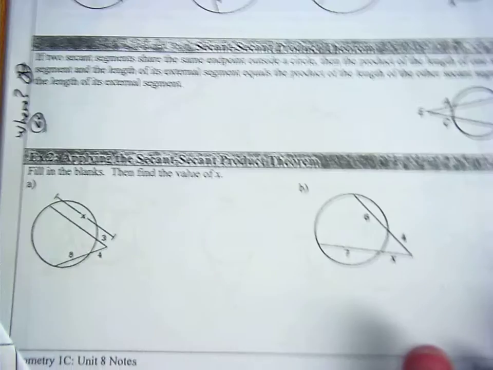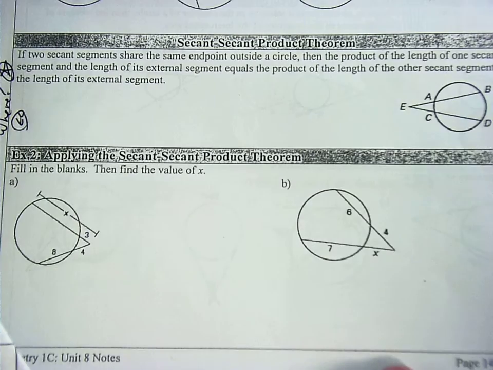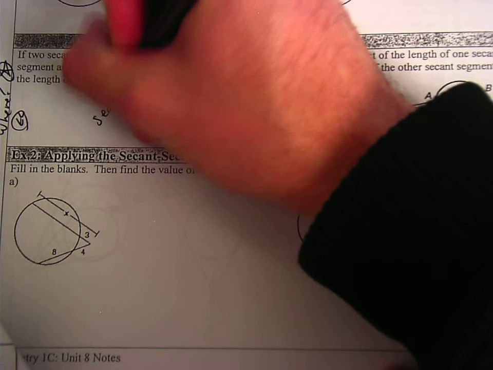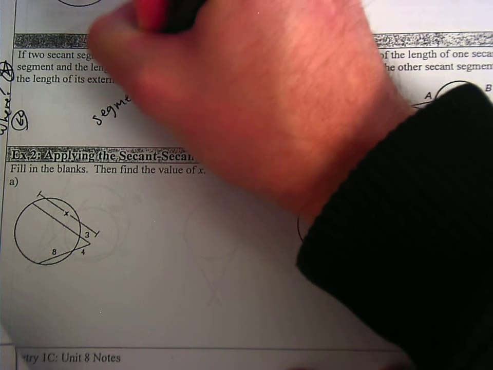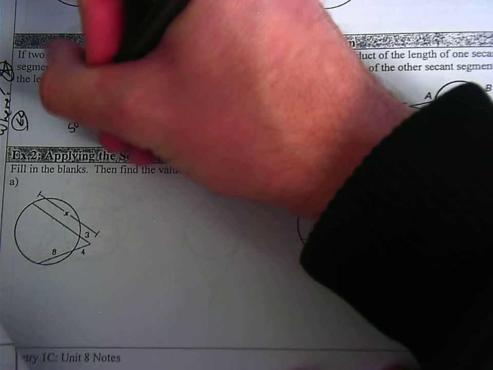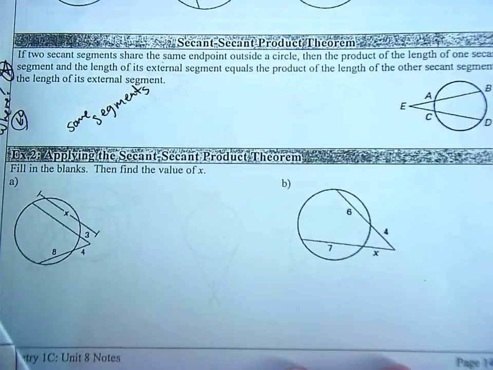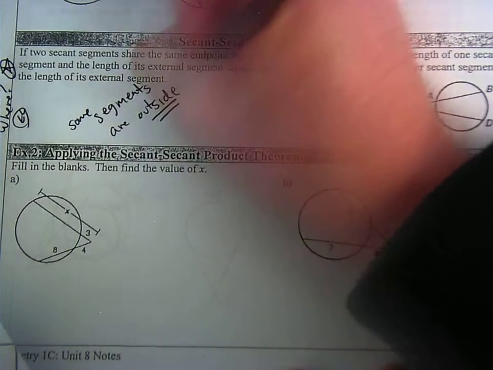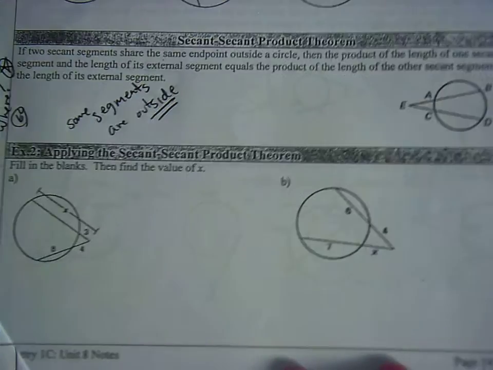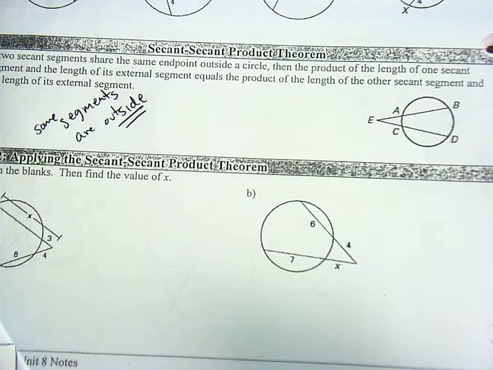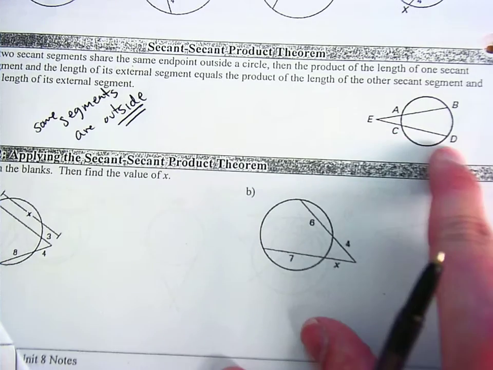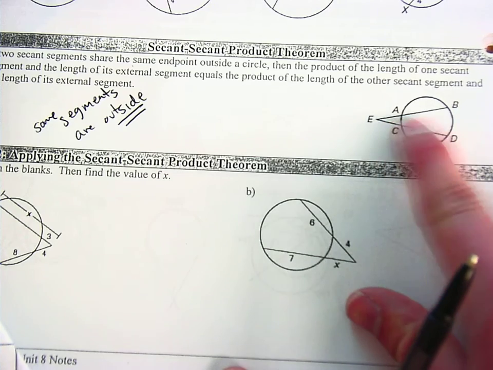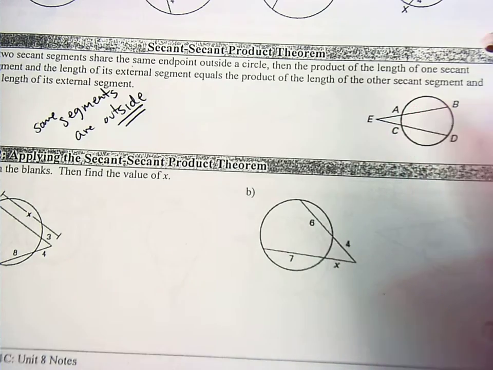Okay, so we're looking at where, and before we looked at what happens when the segments are inside, but now we're going to talk about when the segments, or even just part or some of the segments, are outside the circle. Okay, and that's our keyword outside there. Well, if you look over here, we have two segments, right? There's ED, this longer line, and EB, okay, but they're split into parts.